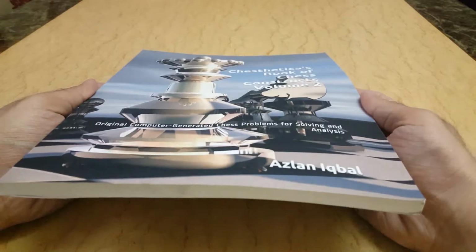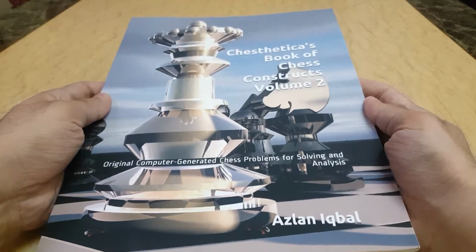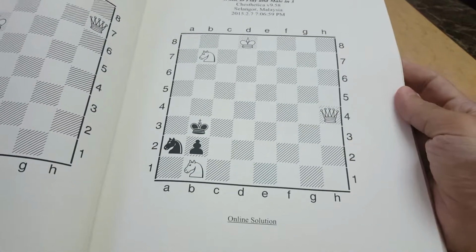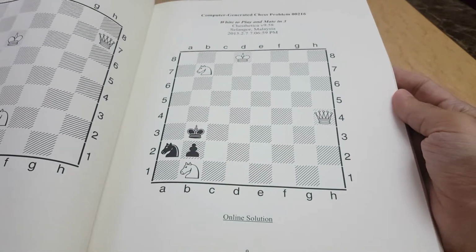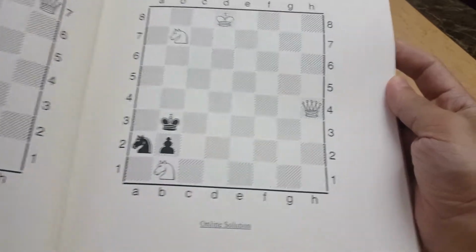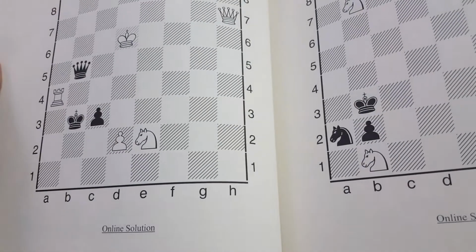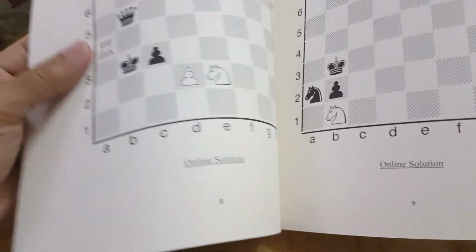Volume 2 also comes in paperback, just like Volume 1. And the size is quite large, just like Volume 1, about the size of A4. So we've got a huge chessboard, which is very nice to look at. The paper also is nice to hold and smell.